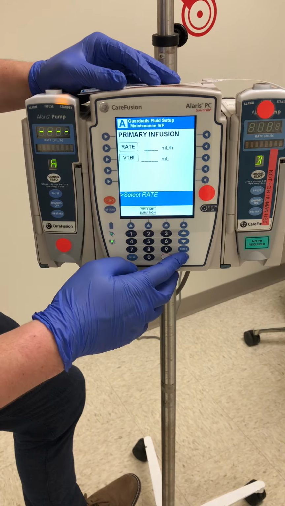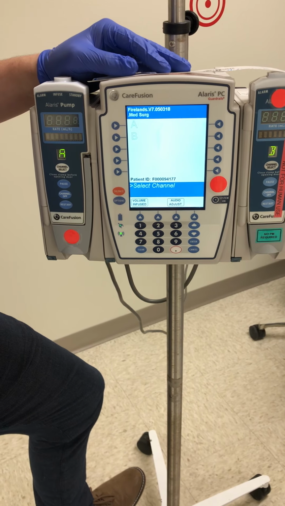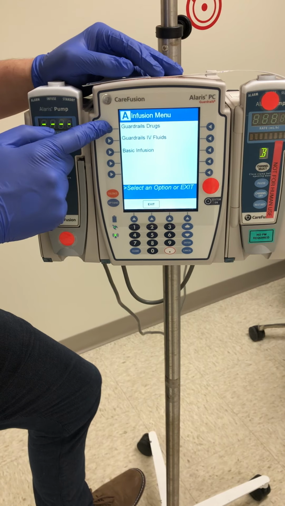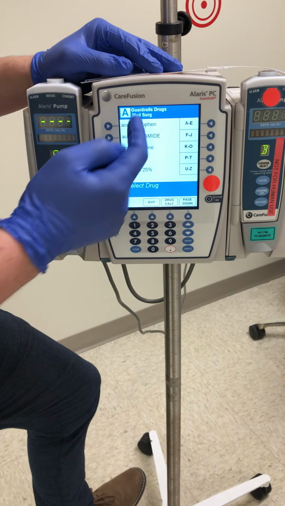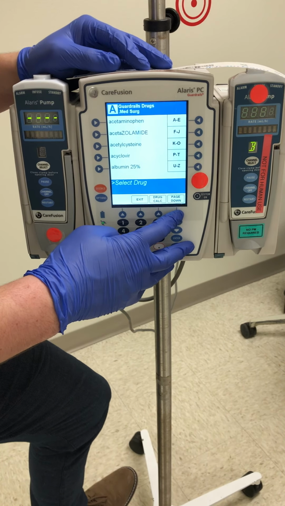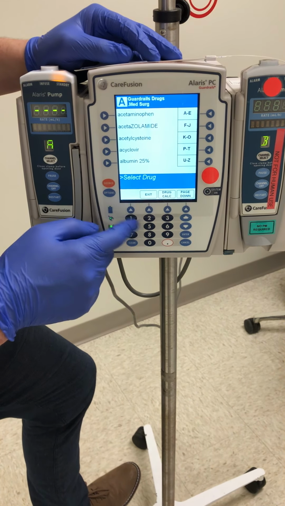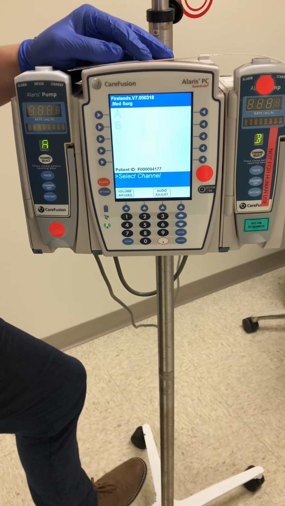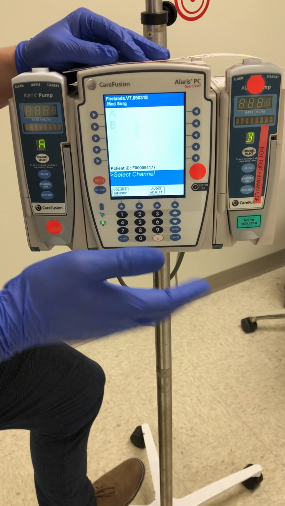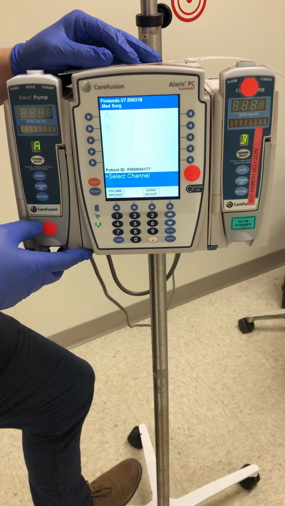I'm going to hit cancel and go back to the main screen and show you how we will do secondary IV medications. We'll once again select our proper channel, go to guardrail drugs. When I do that, you'll see all these different options of pre-programmed medications. Again, if you are unable to find the medication you're looking for, we'll contact pharmacy and we'll have them program that with the correct guardrail limits. You can hit exit and go back to the main screen. You'll notice the IV pump beeps periodically if you're waiting on a screen and not pressing any buttons. That's just to remind you that it's waiting for you to properly input the information.